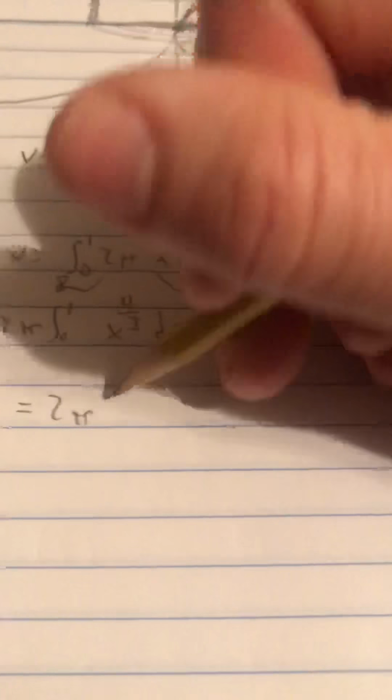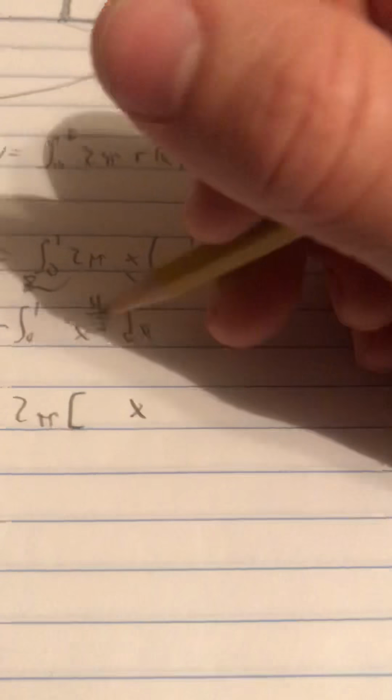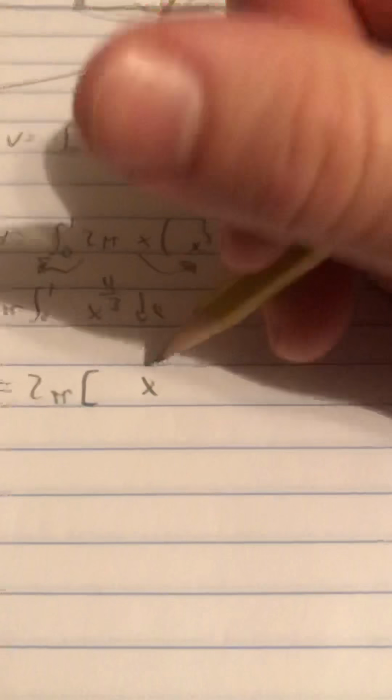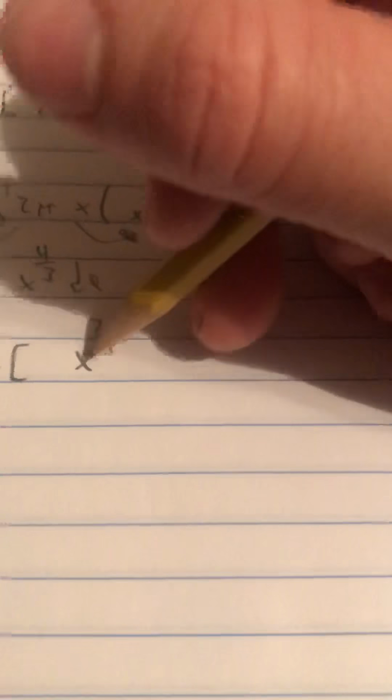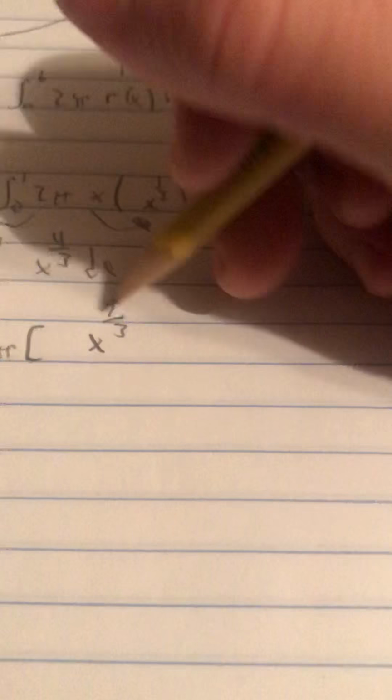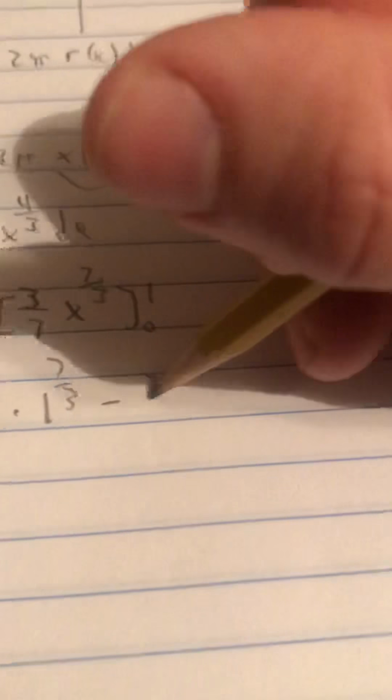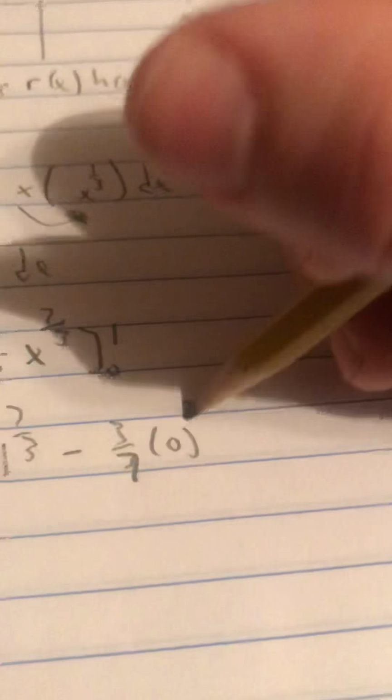Now this is a pretty easy equation to take the integral of. So you add 3/3 to 4/3. So you got x to the 7/3. And you got to divide this, so it's multiplying by reciprocal, so it's 3/7 from 0 to 1. So plugging in our values, we have 3/7 times 1 to the 7/3 minus 3/7 times 0 to the 7/3.